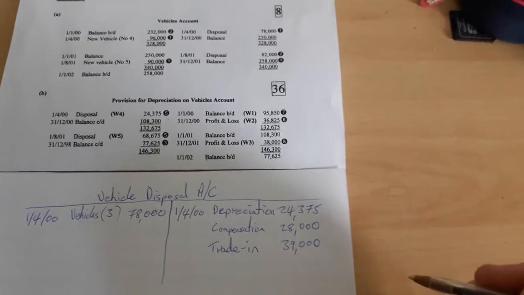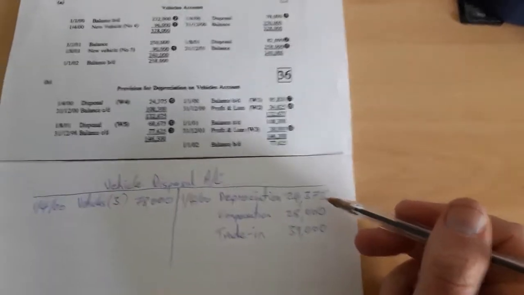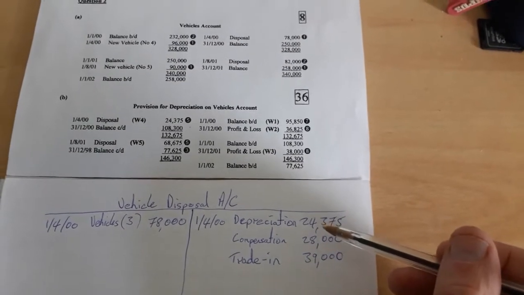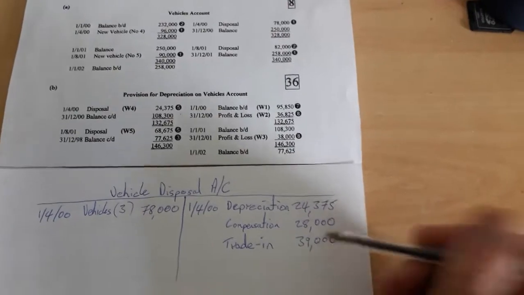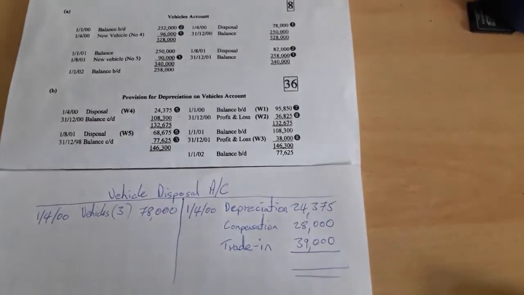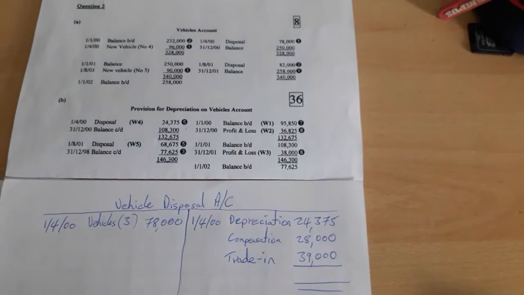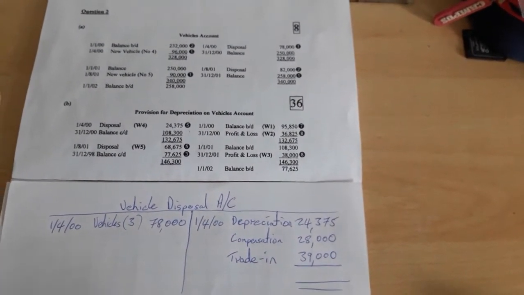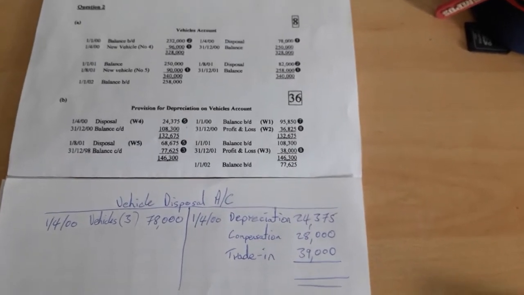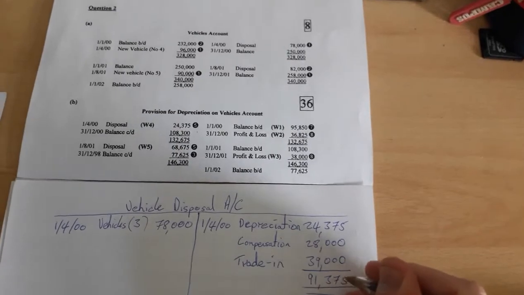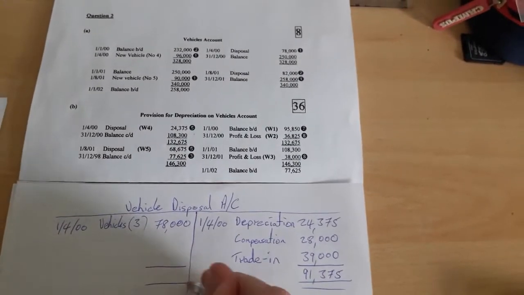Okay, so when we've got that done, we tot up the bigger side again, and looking at this, 20, 40, 50, 2, oh yeah, this side is definitely going to be the bigger, so we're going to add up that side. Adding it up gives me 91,375, and so we must have the same total on the other side.